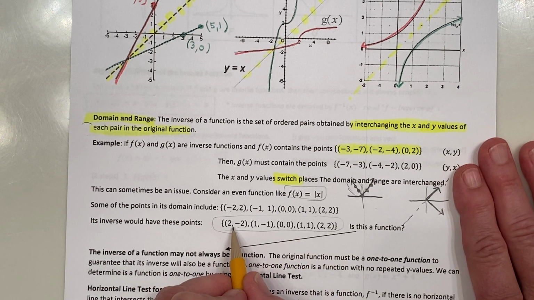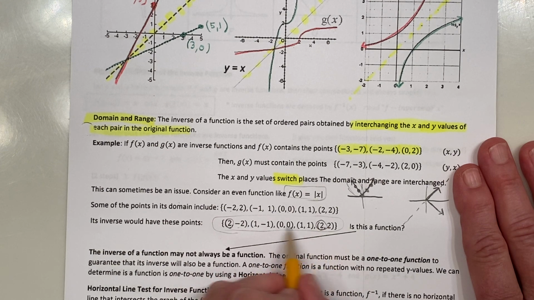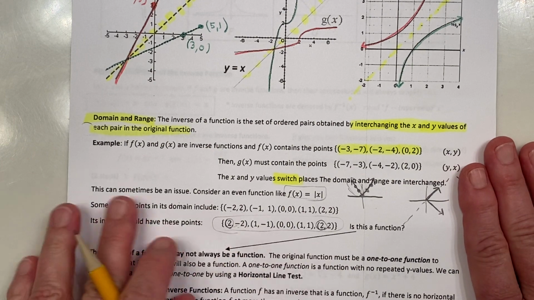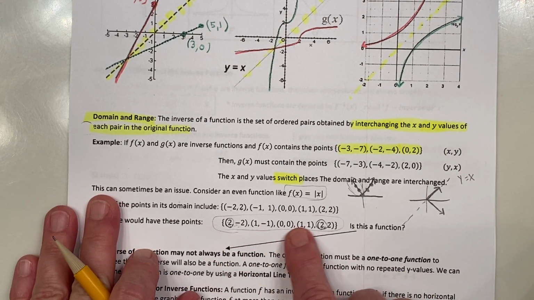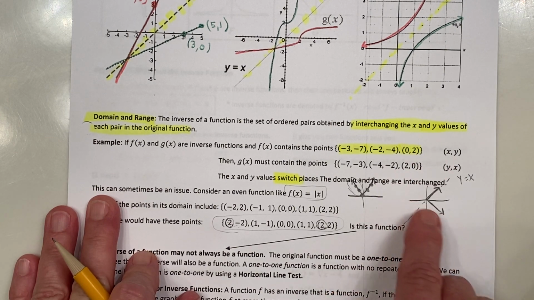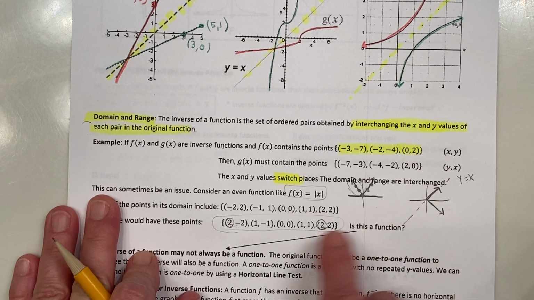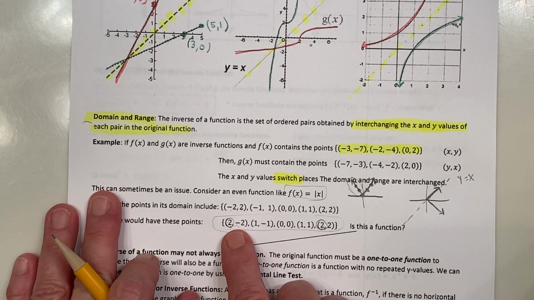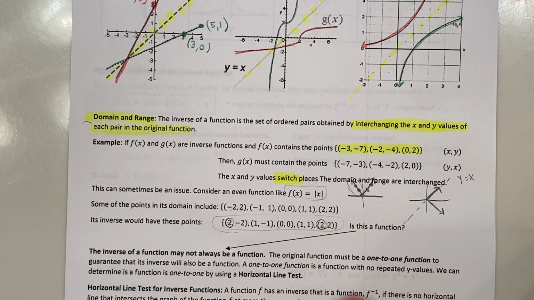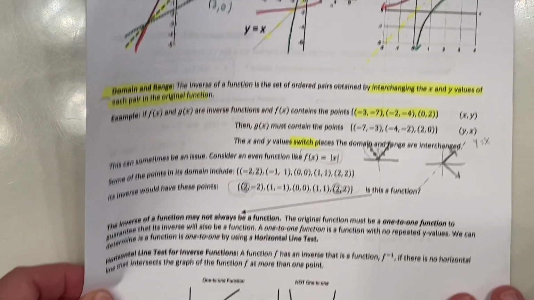Well, we look for repeated x's. I see a 2 here, but I also see a 2 here. So I have the same x that gives me two different y's. So no, this relation would suggest that we don't have a function. And actually these are the ordered pairs that belong on here. So visually we can see that we don't have an inverse graph that is a function, and then we can further prove it by looking at some individual points and how we have repeated x's. All right, so a little bit more about that.